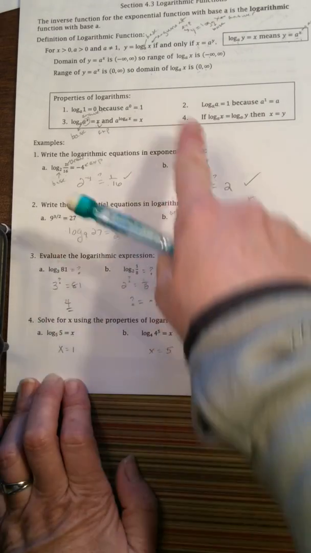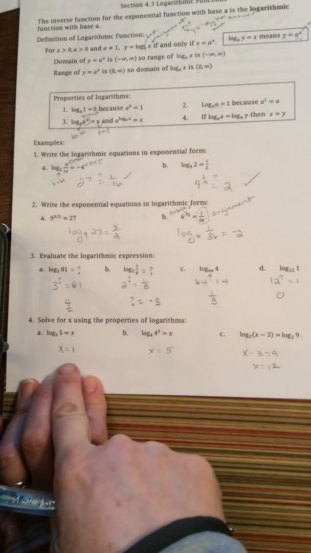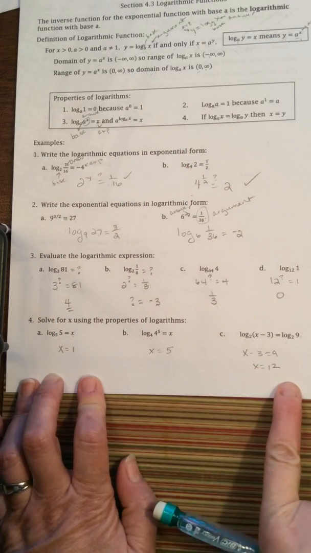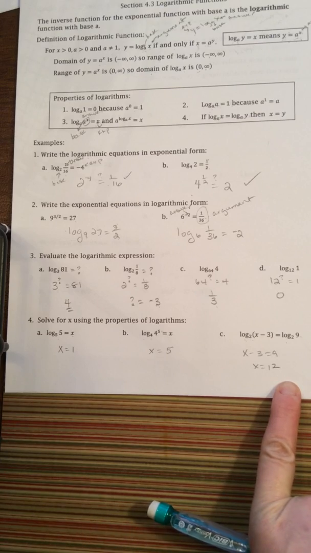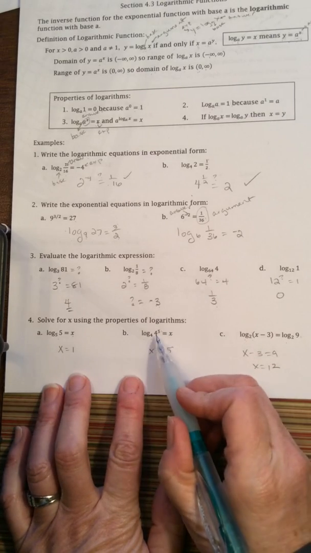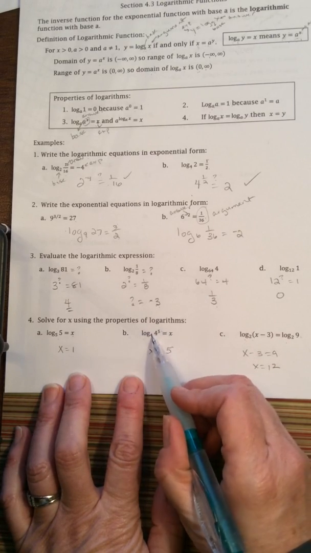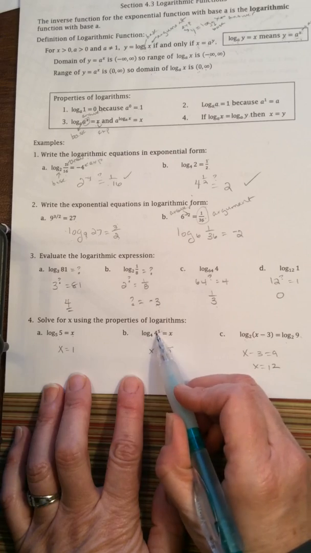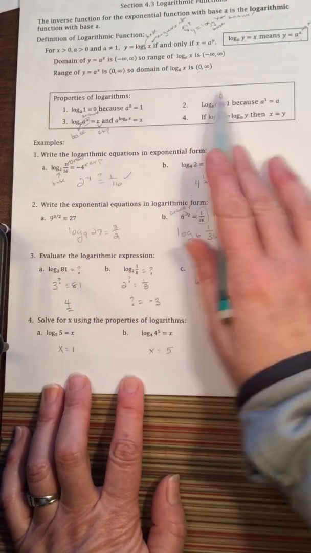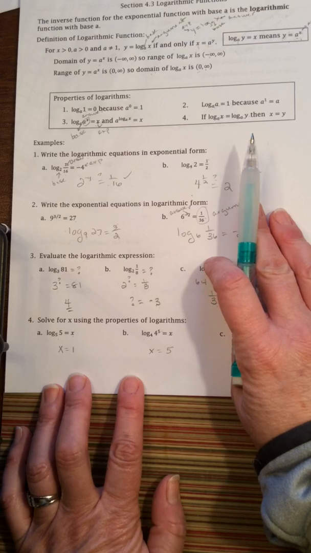So the properties are going to be used in your WebAssign to solve equations. And you might know enough about logs that you already know how this base undoes that base. But using the properties can help you practice that as well.